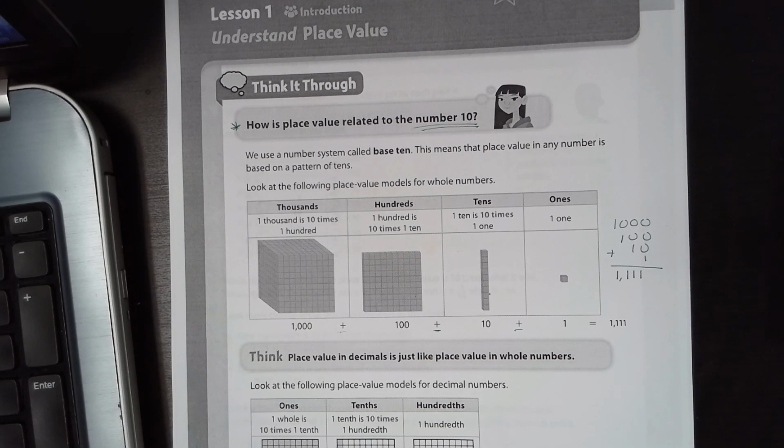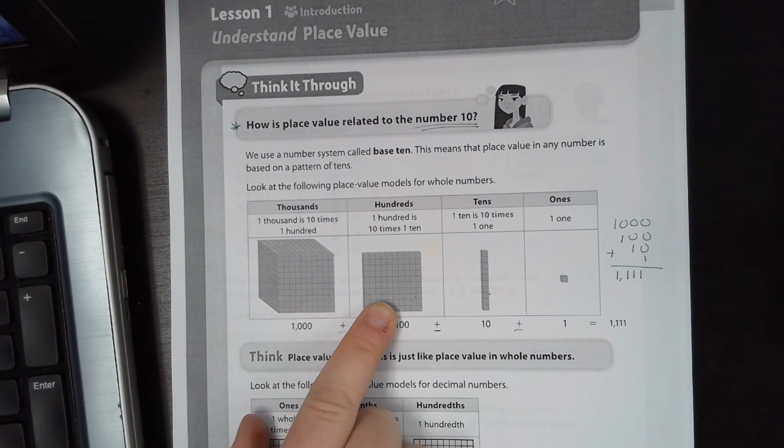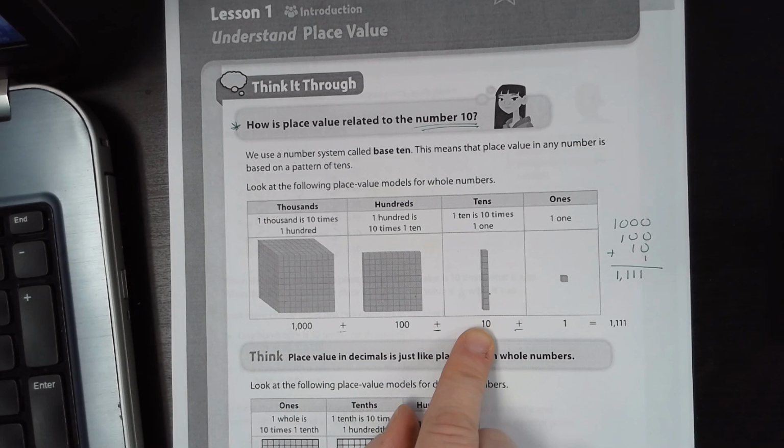Real quick, real sweet, and to the point. I just wanted to make sure that you understood how the number 10 is related to everything else. Remember, this cube, which is 1,000, is 10 times larger than the sheet. This sheet is 10 times larger than the rod, and this rod is 10 times larger than the unit.